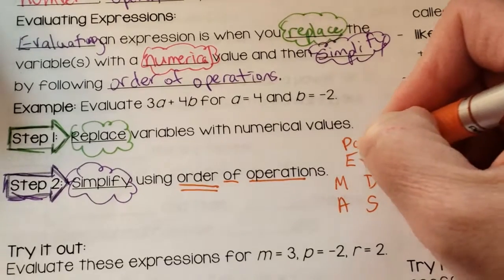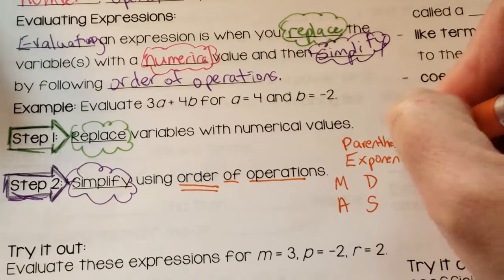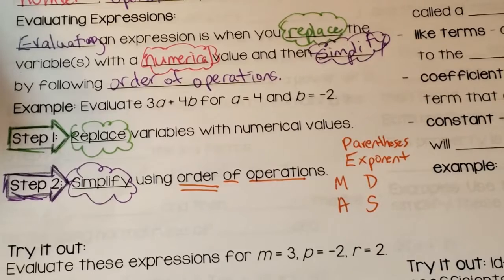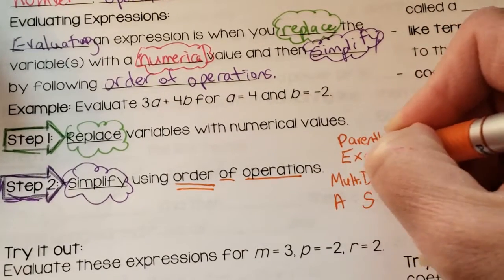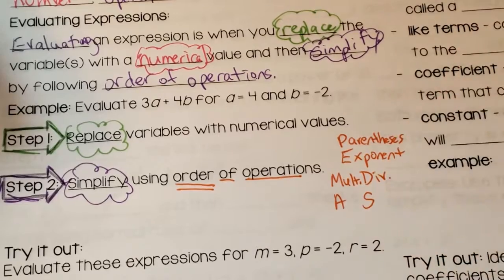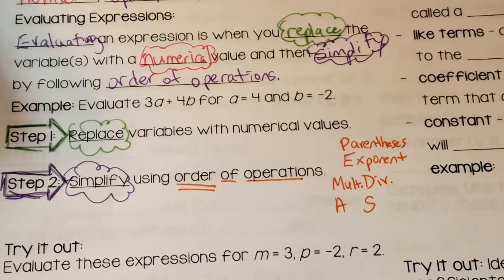Then you would attack or simplify anything that's got an exponent. You would actually work out what that exponent value would be. Then the third thing, at that point you shouldn't have any parentheses or any exponents. Everything should be multiplying, dividing, adding, and subtracting. And of those, multiplying and dividing are actually the same operation.